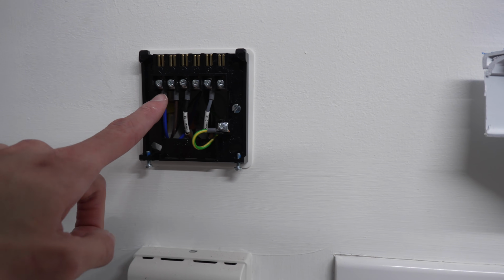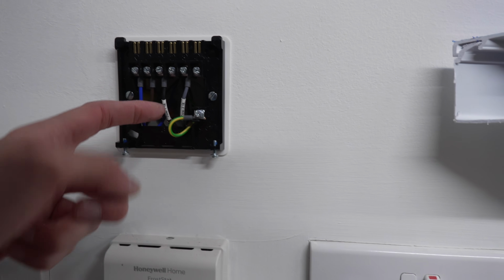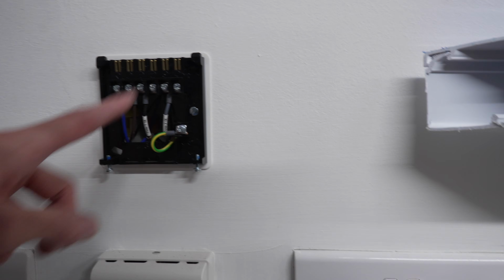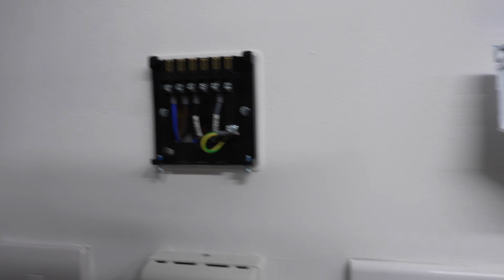I've wired it in. So line and neutral connected into line and neutral terminals. The switch line for zone 1 goes into terminal 1. The switch line for zone 2 goes into terminal 3. And because we've not got any sort of hot water control here, terminal 2, which is the hot water switch line, is just disconnected. So now all we need to do is install the hub on this.